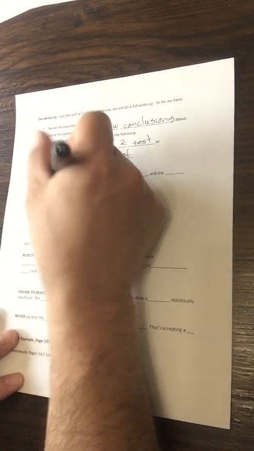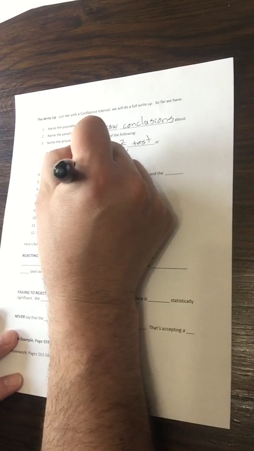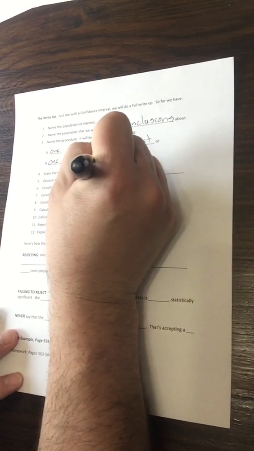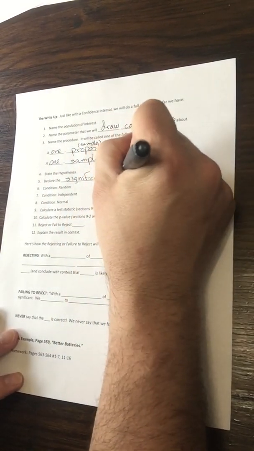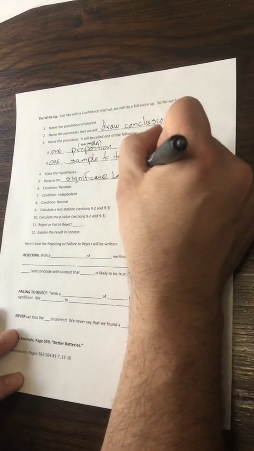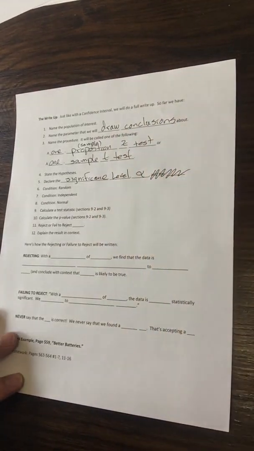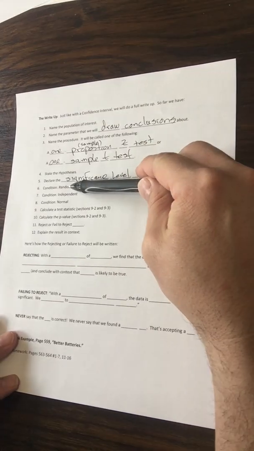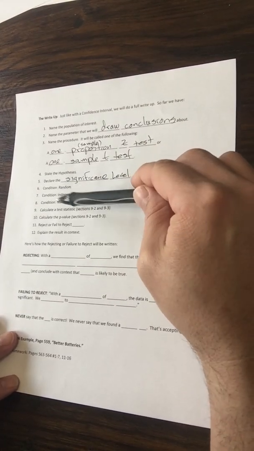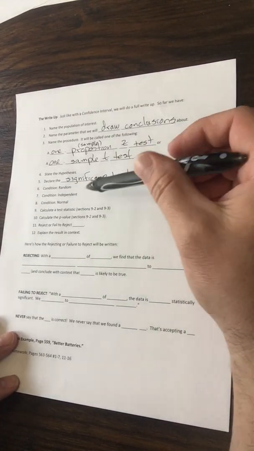State the hypotheses. I typed this wrong. Sorry, guys. Declare the significance level. Sorry, I rewrote this earlier today and I screwed it up. Alpha, and then you don't need this part. The condition random, same exact condition independent, same exact condition normal. You already know how to do that.